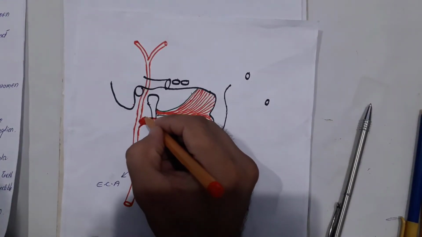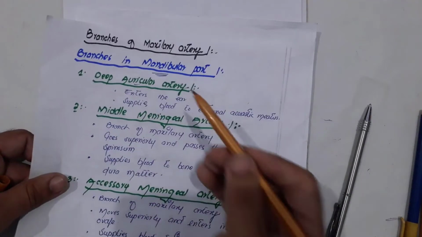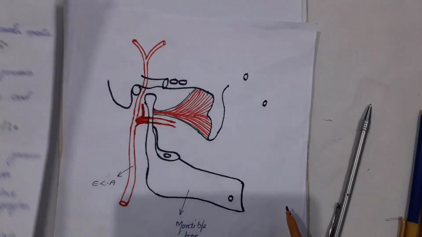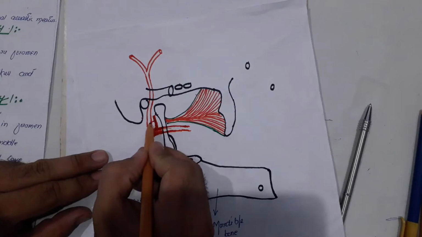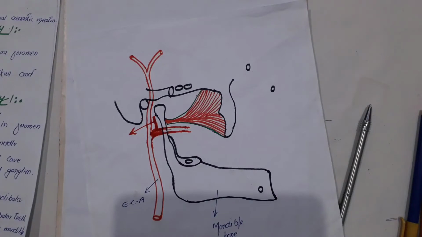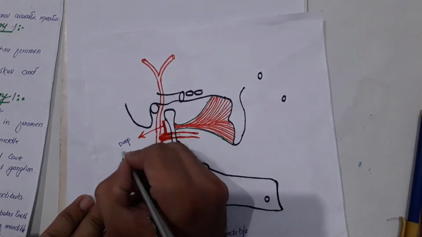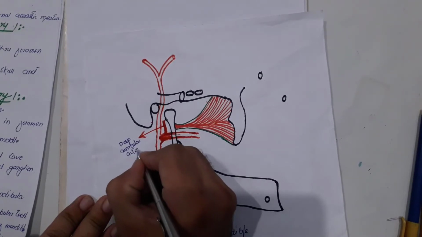Now look carefully. Here 2 small branches separate, as you can see here, I'm drawing the first 2 branches. I had told you that the first branch is the deep auricular artery. This one is our deep auricular artery.